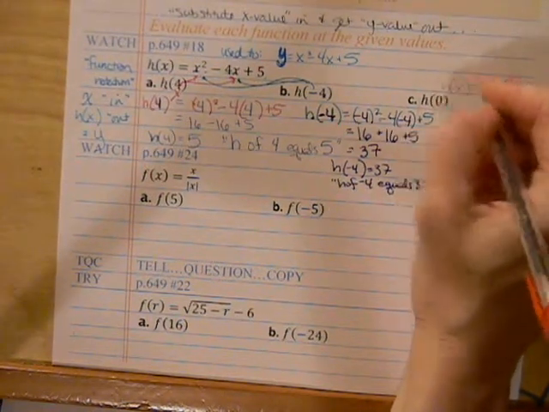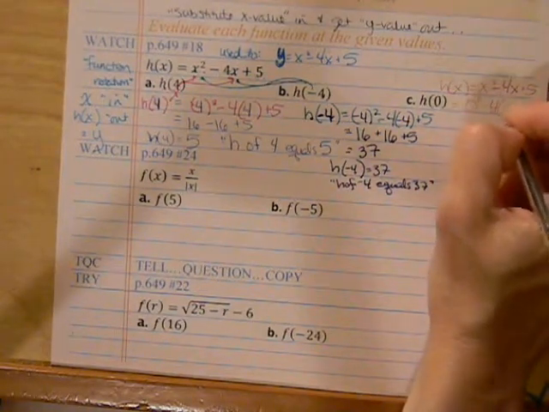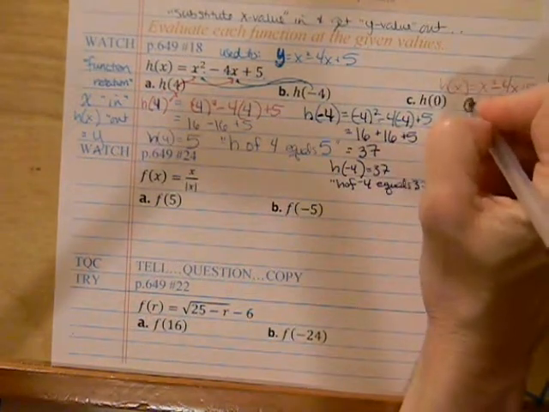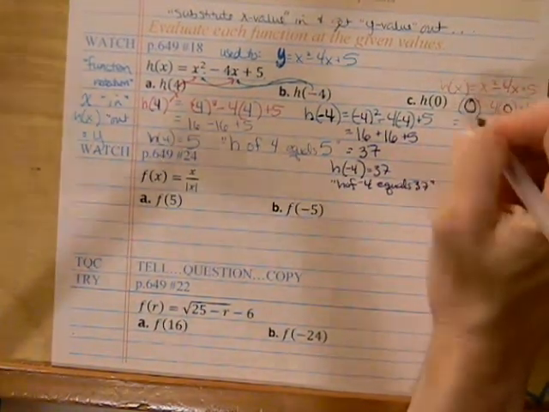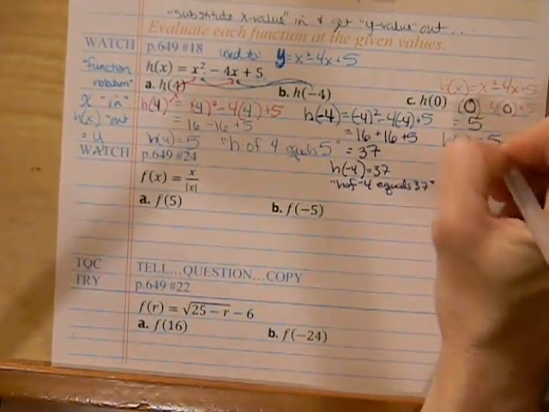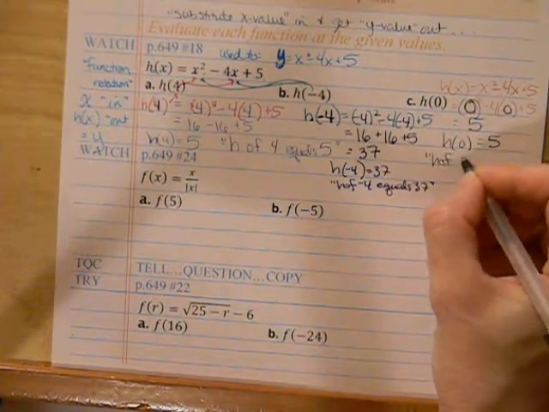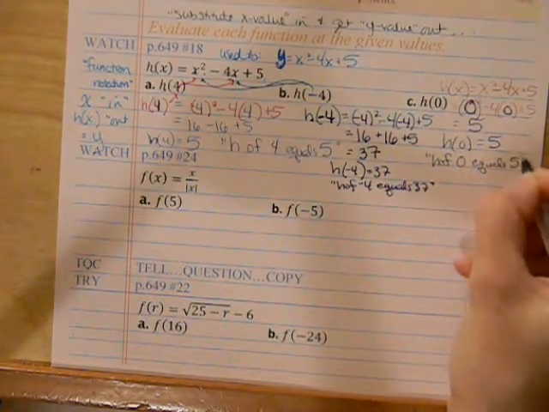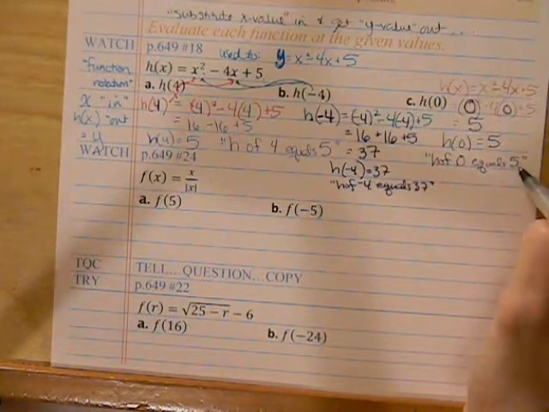What's going to happen to 0? Put it in. 0 squared minus 4 times 0 plus 5. So say, okay, h of 0: 0 squared, 4 times 0 is 0, add the 5, you just get 5. So h of 0 equals 5. That's how you read it in function notation. H of 0 equals 5. So you put 0 into this function over here, and you get 5.